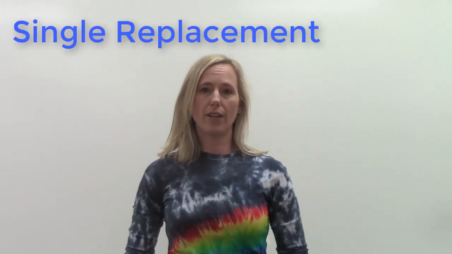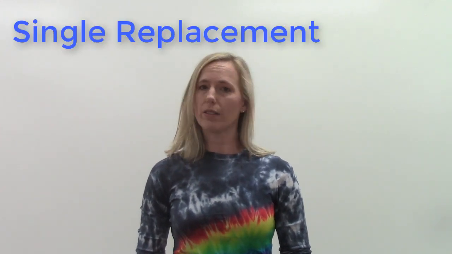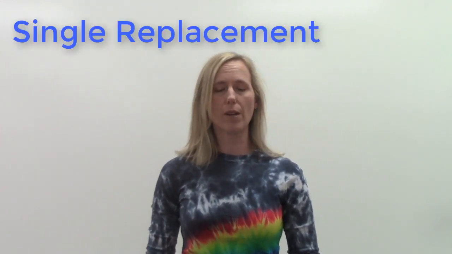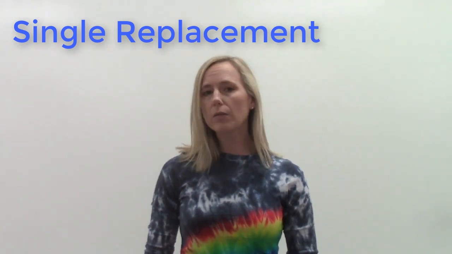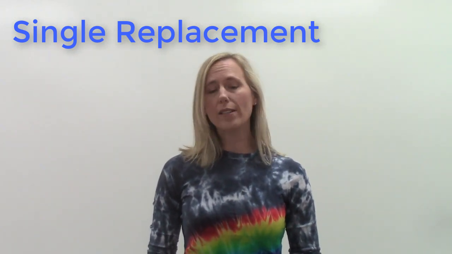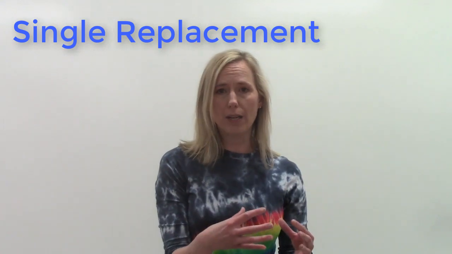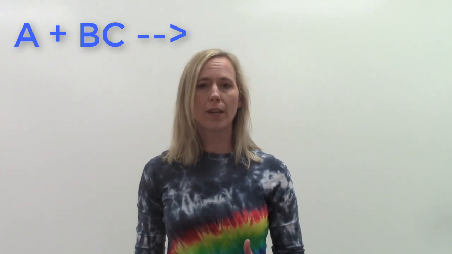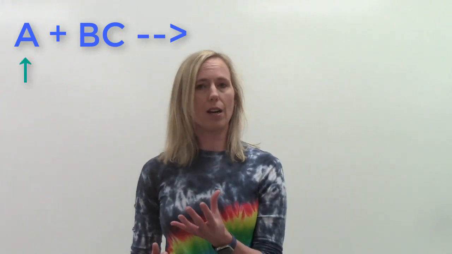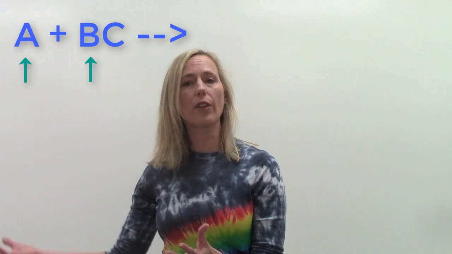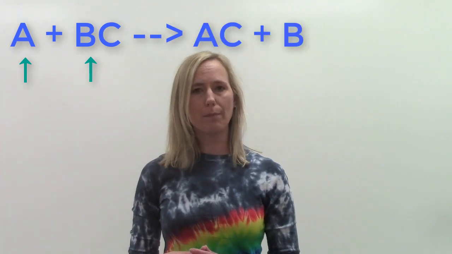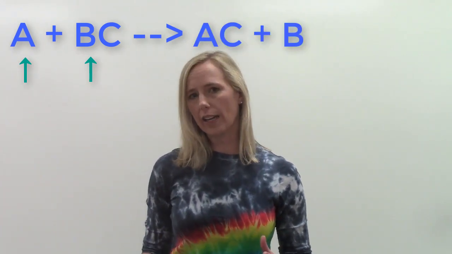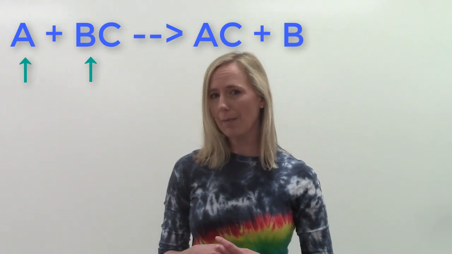The third type of chemical reaction that I want to talk to you about today is called a single replacement reaction. In a single replacement reaction, we typically have one element, and it's introduced to a compound. The compound is typically dissolved in water. The element that comes in will kick another element out of the compound. Let's take a look at it with our friends from chemistry class.